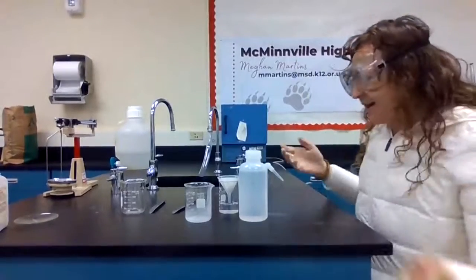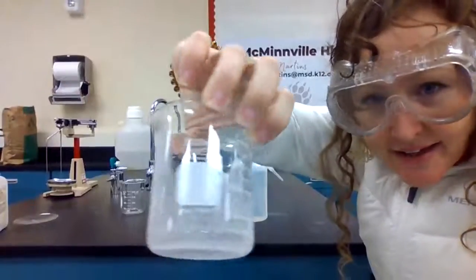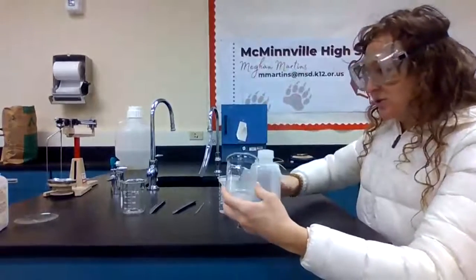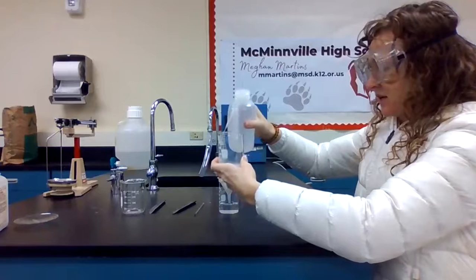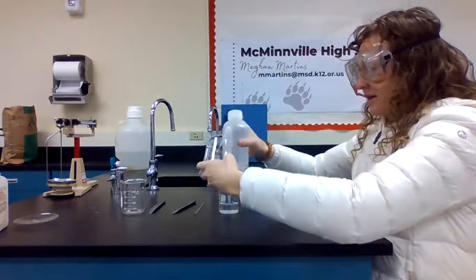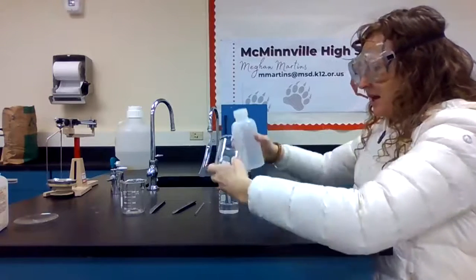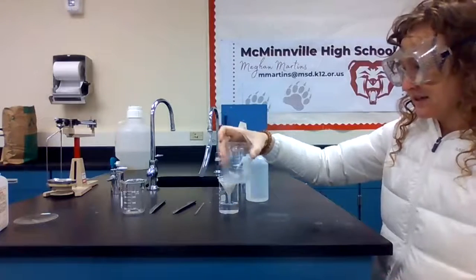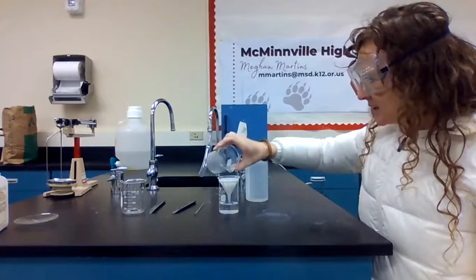All right, here we are at the end, and you can see my jar. Notice that it's not looking super clear anymore, and that's all solid that we want to collect. So again, even though you've just been sitting here for hours waiting for your sample to dry, you want to add a little water and make sure you get all of that solid out and drain through. And this is another important place for you to realize that the amount of water really doesn't matter because it's going to go through our filter.